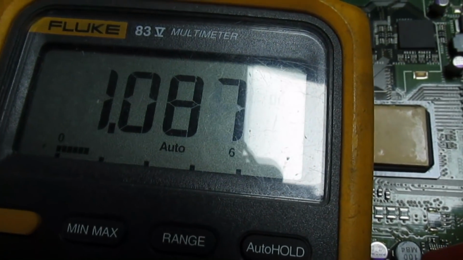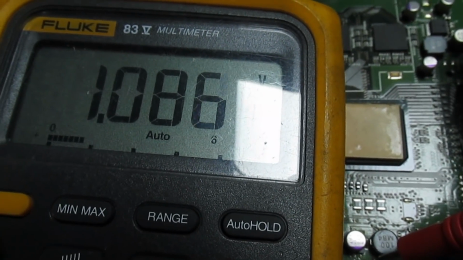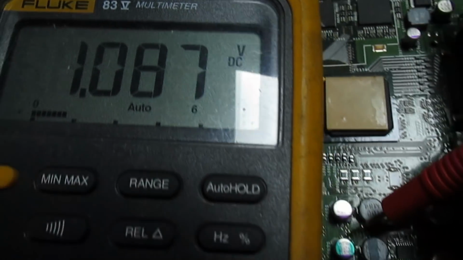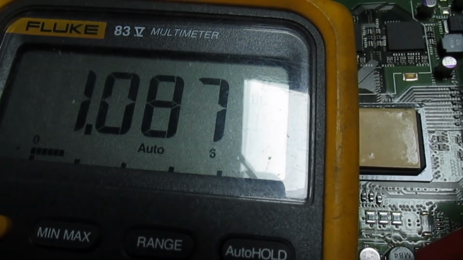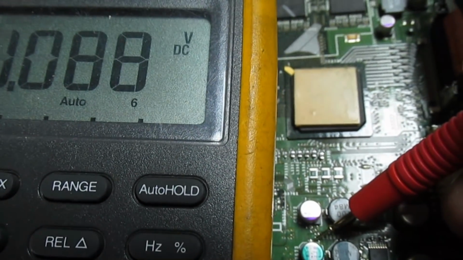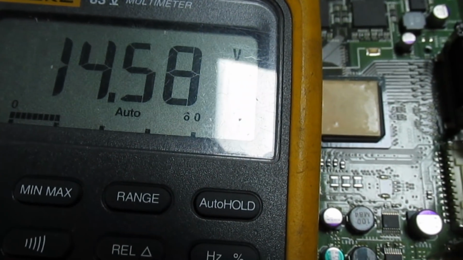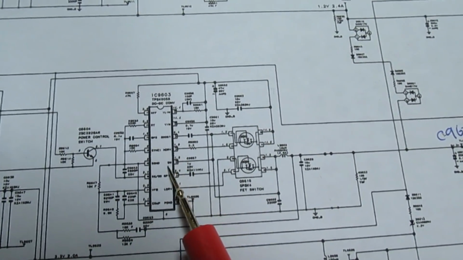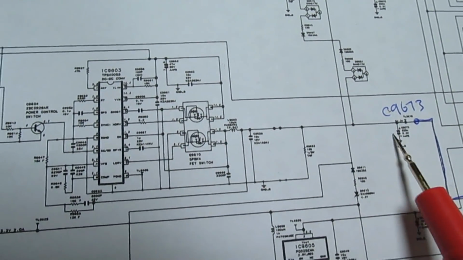and straight away you'll see we've only got 1.086 volt. Now bear in mind the service manual says that should be 1.3 volt. So straight away, without delving too far in, without massively overcomplicating this fault, we found that there's a discrepancy on the supply rail to the main CPU. Now the input to this regulator is 14.58 volt. So the problem lies between this output and this input, and we've got a DC converter, a couple of FETs, and there's a couple of capacitors there, that one and that one, which are prime suspects.